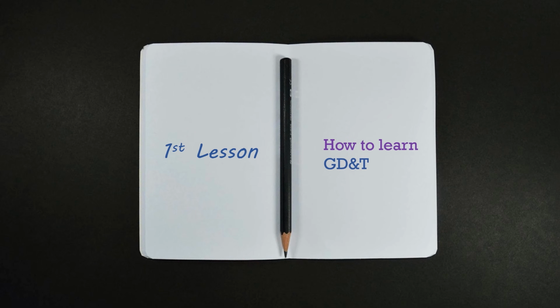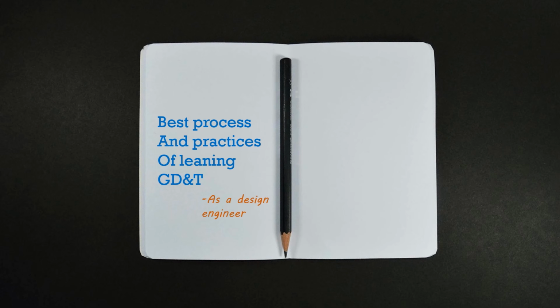But in this very first lesson, I'm not going to explain what GD&T is or what the benefits of GD&T are. Instead, first I want you to understand how to learn GD&T as a design engineer. Because as a design engineer, our main role is not to read and understand GD&T drawings. Our primary job is creating GD&T drawings, which is completely different from just reading and understanding them. So in this first lesson, we will learn the best process and practice of learning GD&T as a design engineer.